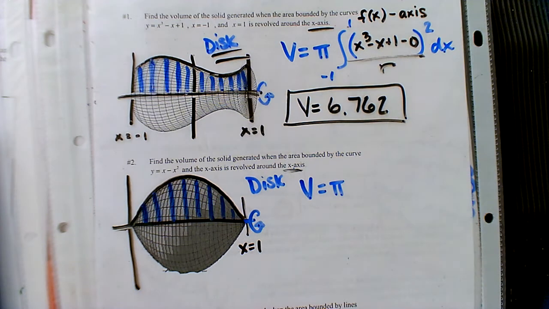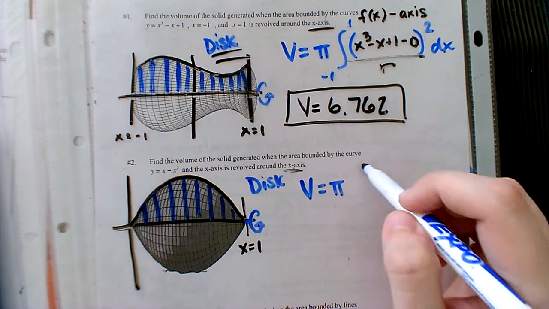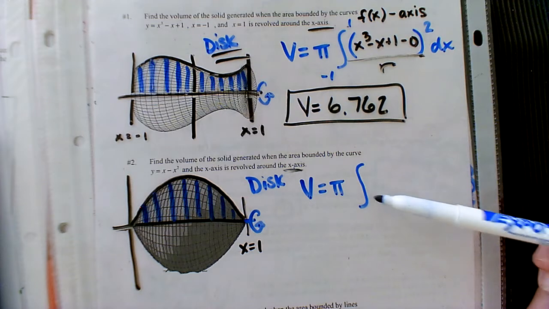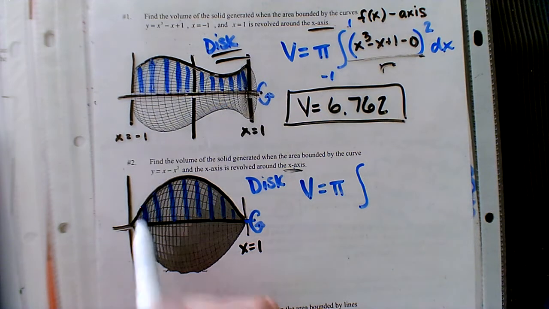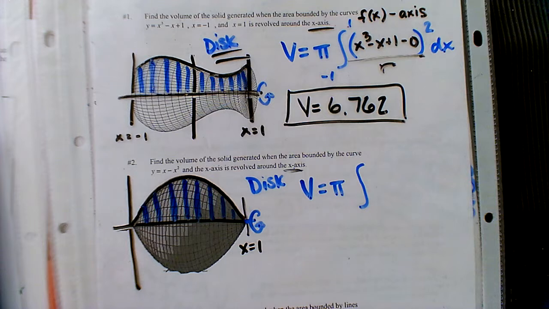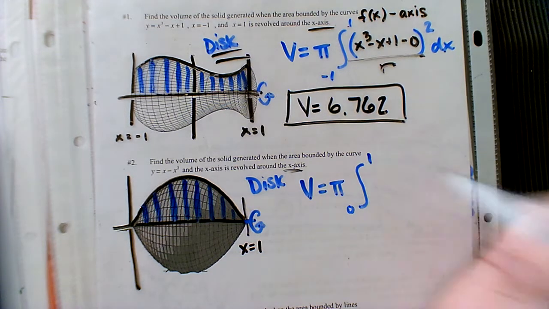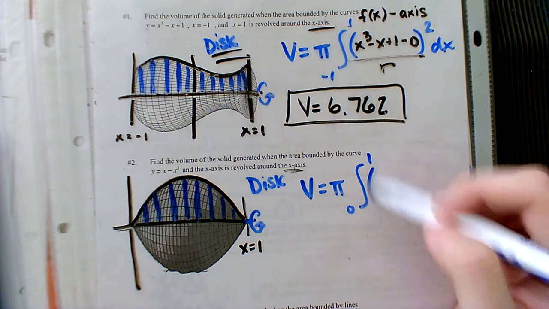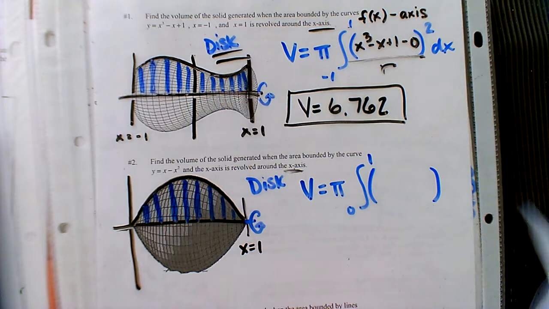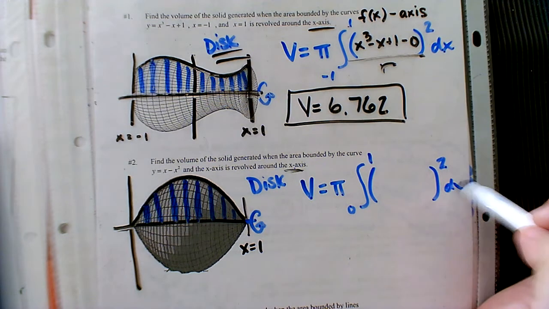We can move the pi out front because it's just a coefficient, a multiplier. We can move it out of the integral, but you can certainly put it in there if you wanted to. Can we figure out the bounds? Where do our rectangles begin? Where do they end? What do you think, Ryan? 0 to 1, perfect. All right, so then we have to figure out what is the radius, the length of those different rectangles we draw, and we'll square it.